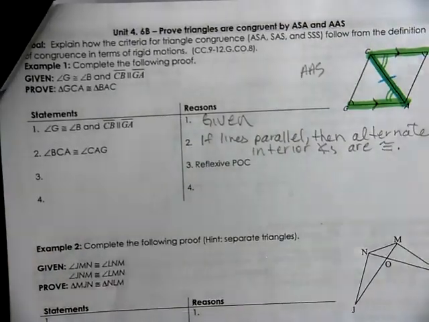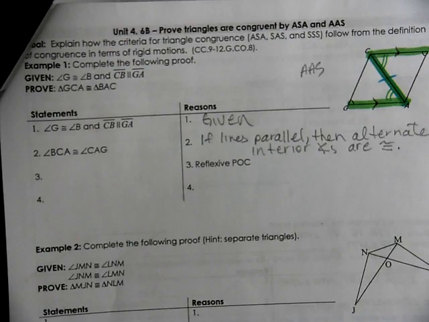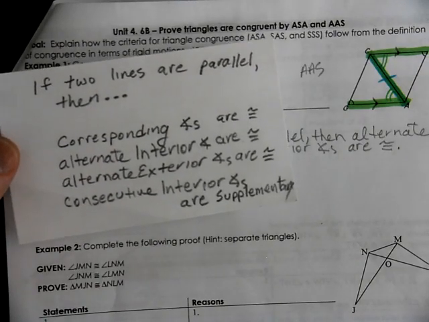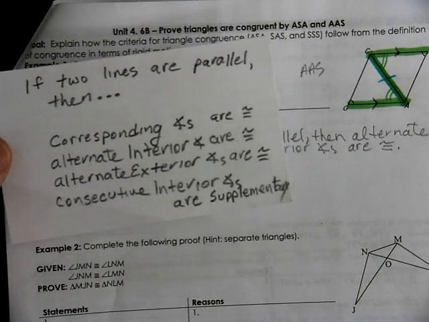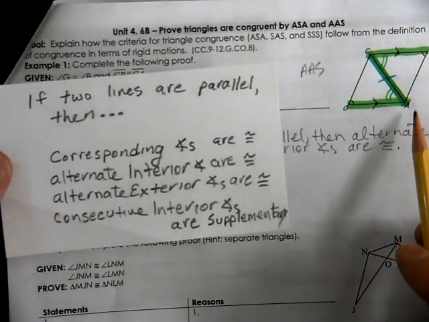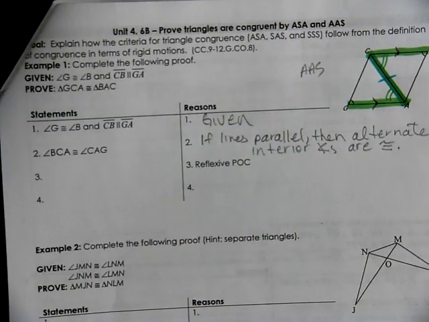You're not allowed to say if lines parallel, then angles congruent. You need to be specific on what type of angles. There are 4 types of angles we might talk about with parallel lines. So you got to know what angles you're dealing with. These angles made a zigzag. So they're the alternate interior.